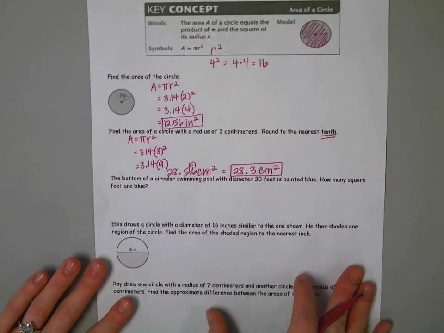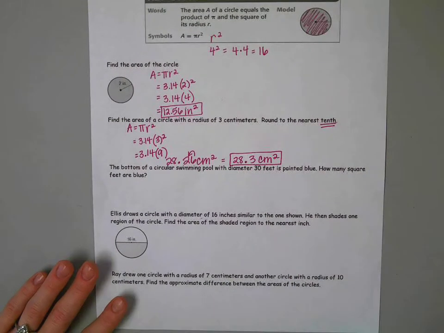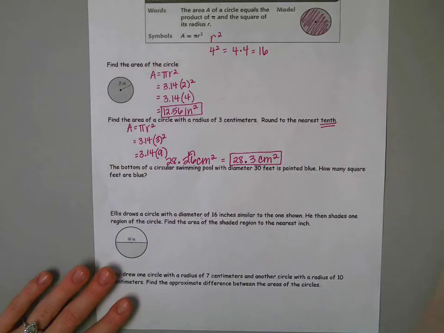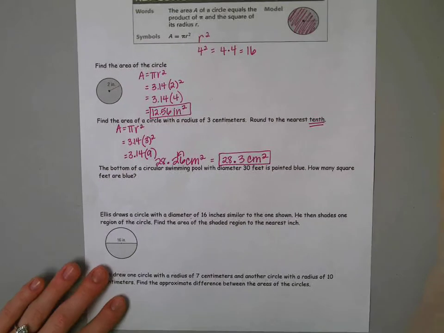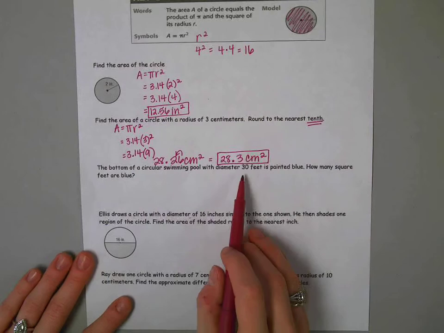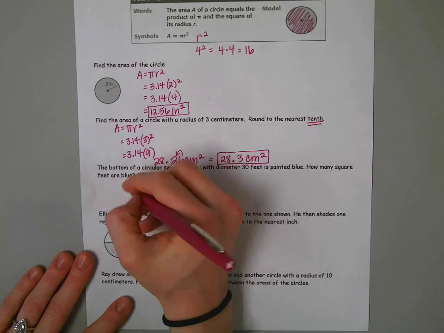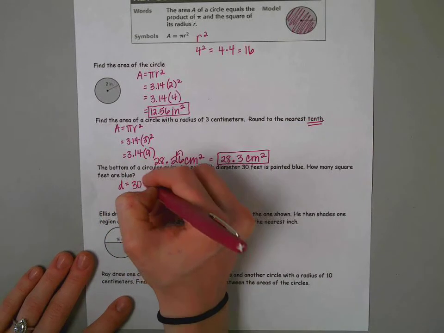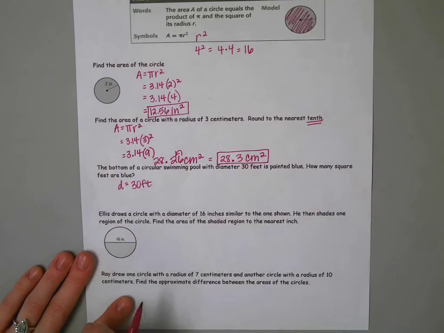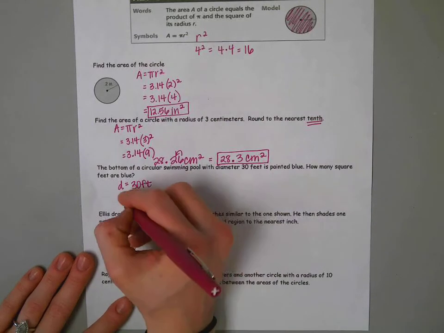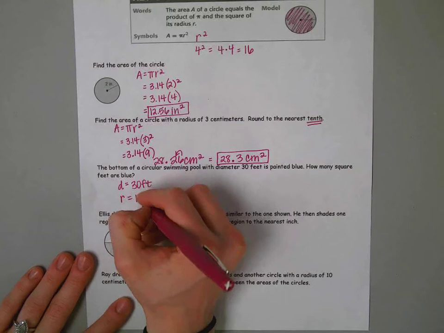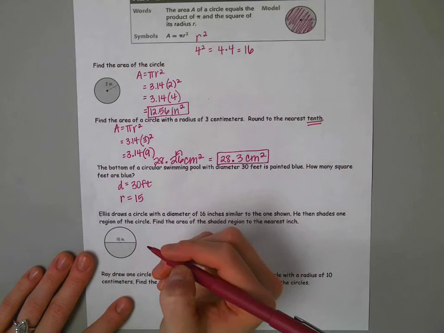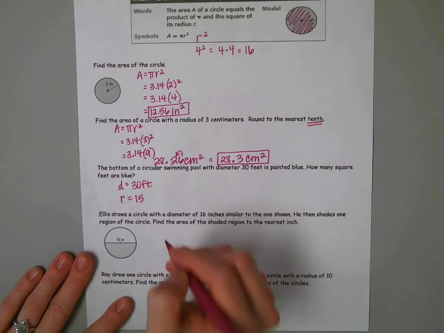Okay, moving on, let's look at the next example. The next example gives us the diameter. So for this one, we can't plug the diameter into the equation, so we're going to have to find the radius. So if the diameter is equal to 30 feet, how can we figure out what the radius is? Well, we would divide by 2. So the radius is 15. Now we can solve our equation.